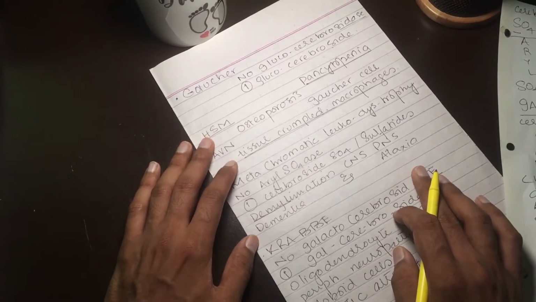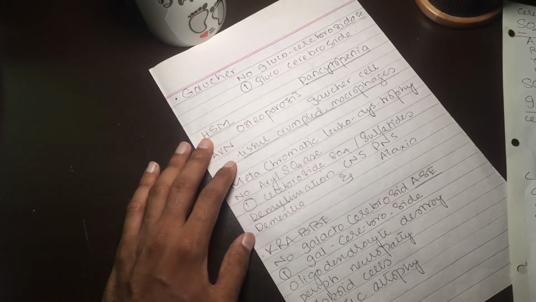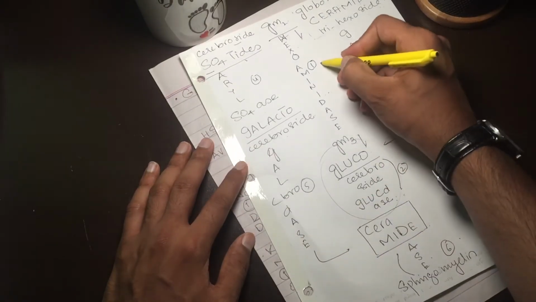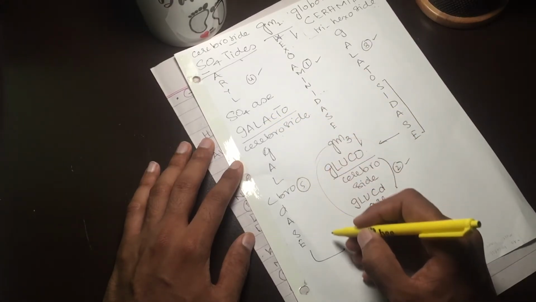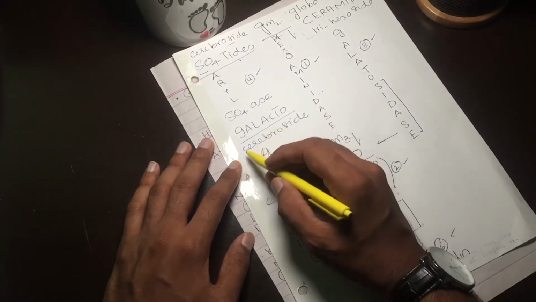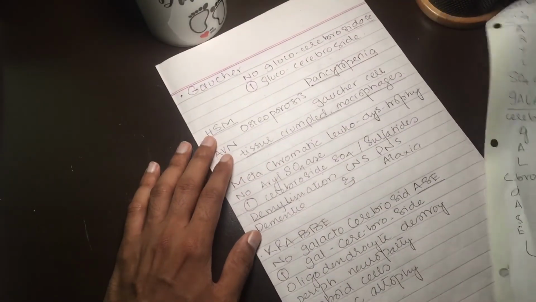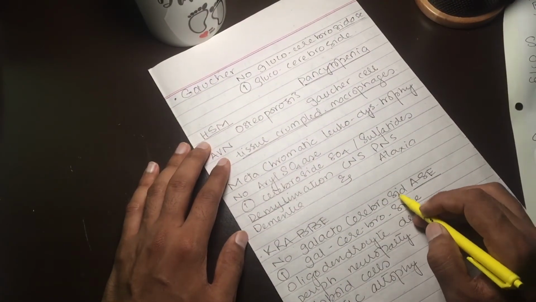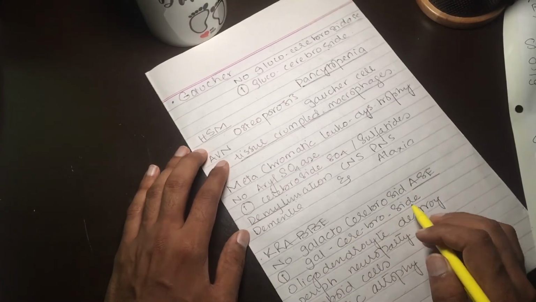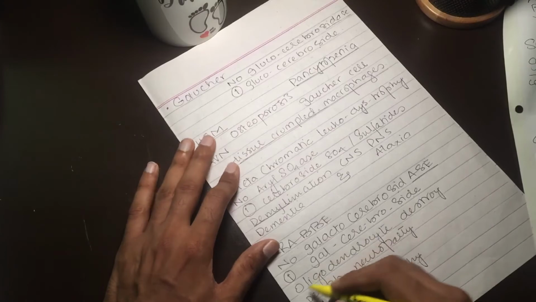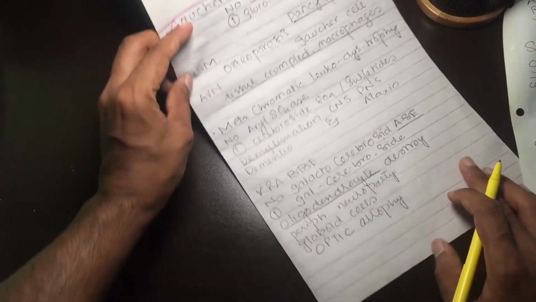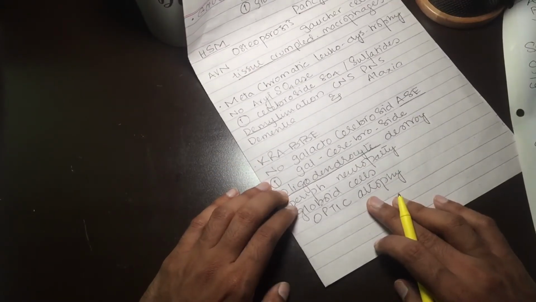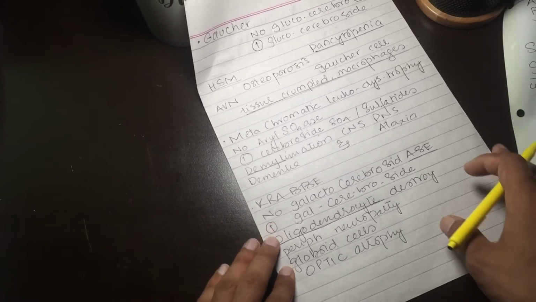Then we have Krabbe disease, and in Krabbe disease we have a deficiency of the last enzyme, galactocerebrosidase, so we cannot make ceramide. We have an increased level of galactocerebroside. So no galactocerebrosidase, increased galactocerebroside, which can cause oligodendrocytes to be destroyed, and if oligodendrocytes are destroyed, this can lead to optic atrophy and peripheral neuropathy. And in Krabbe disease, we have the globoid cell. So these are pretty much low yield problems.